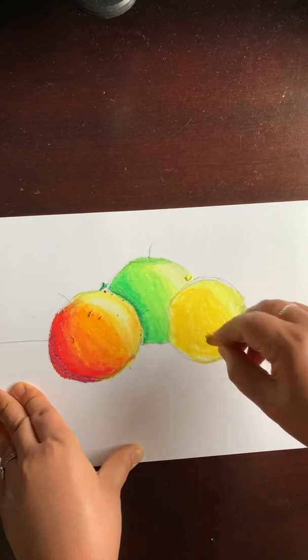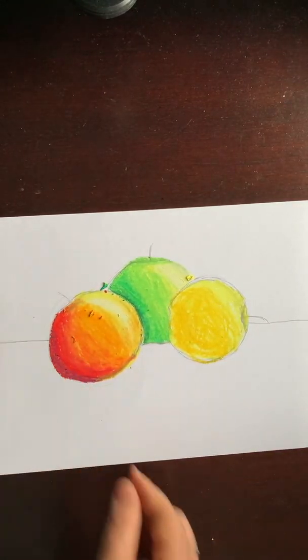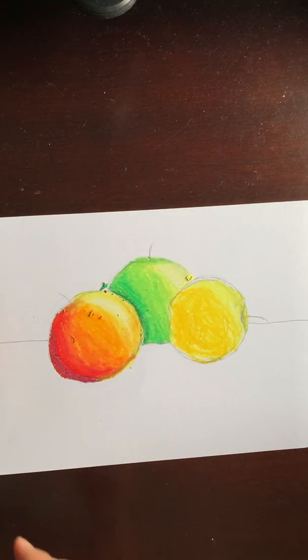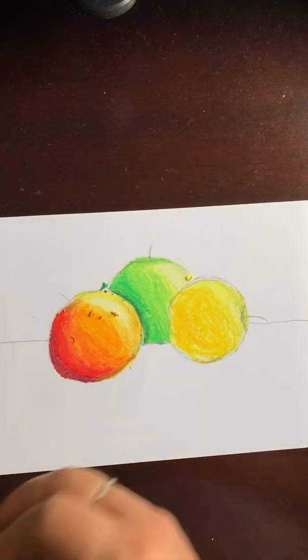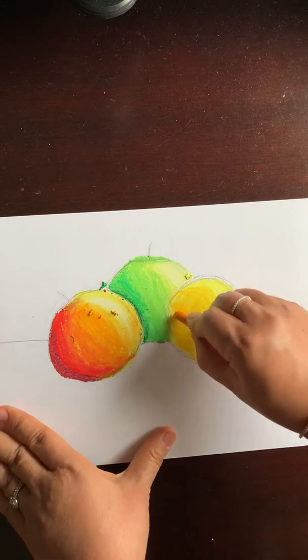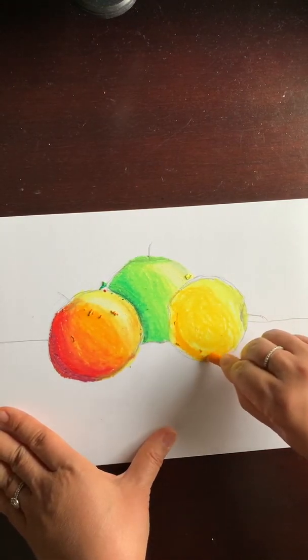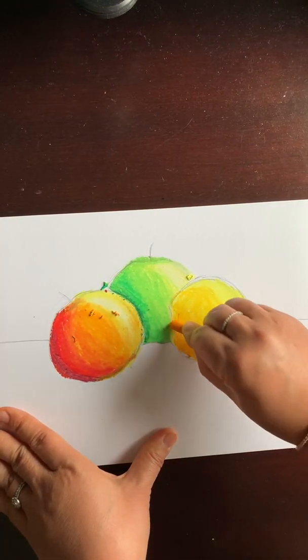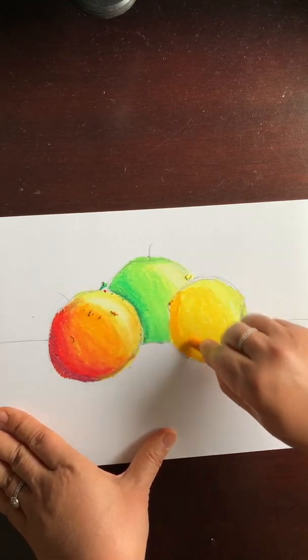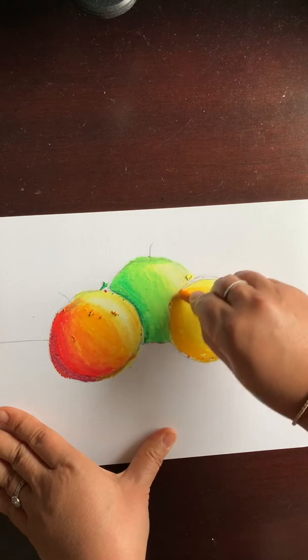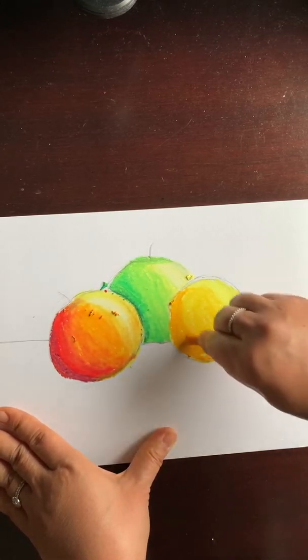And then I'm going to add a darker orange. So I have this one. And I'm gonna add this to the bottom part here to add that shadow. Because I don't want flat apples, I want round apples. I want 3D apples, not 2D apples.